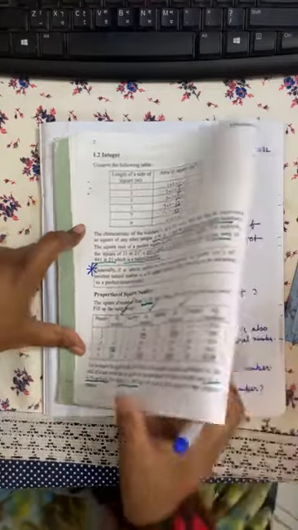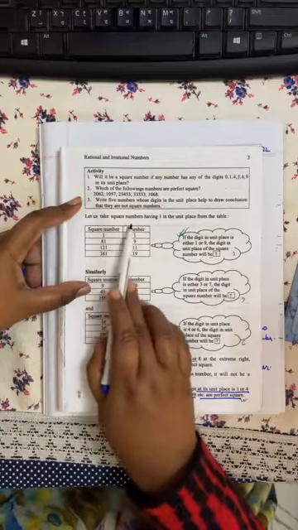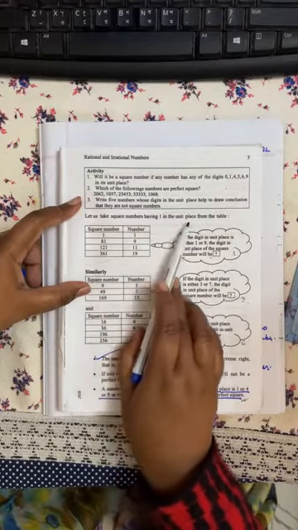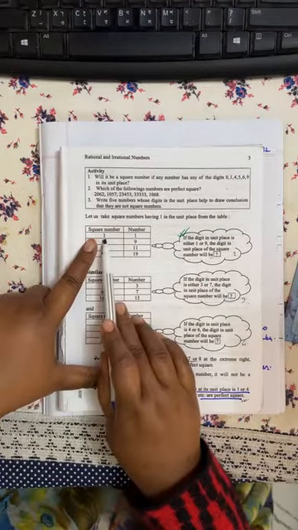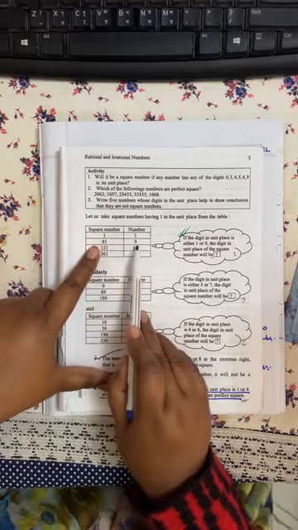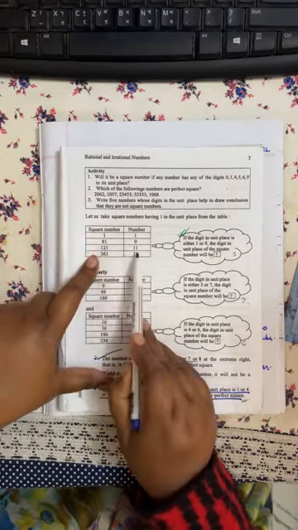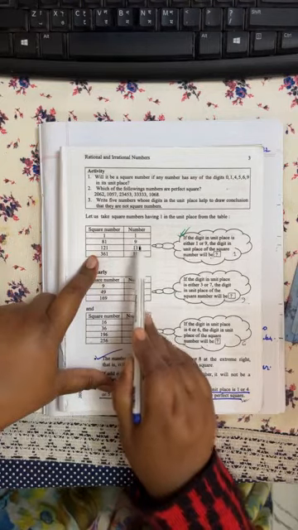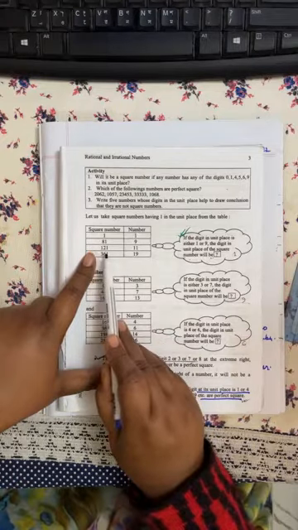Okay, now see. Page number 3, see. See this box. Let us take square numbers having 1 in the unit place from the table. See here. When number is 1, square number is 1. 1 square is 1. Number is 9, square number is 9 square, that is 81. Number is 11, square number will be 11 square, that is 121.